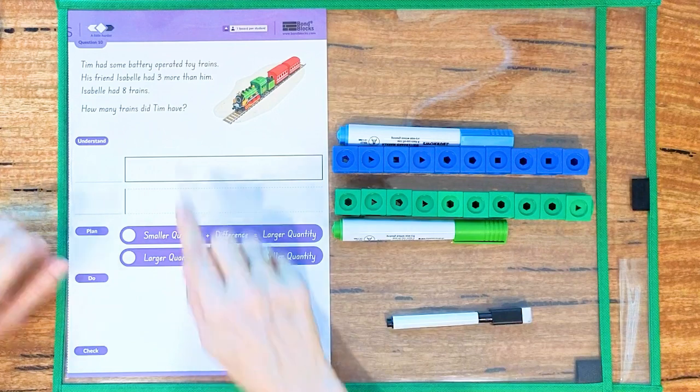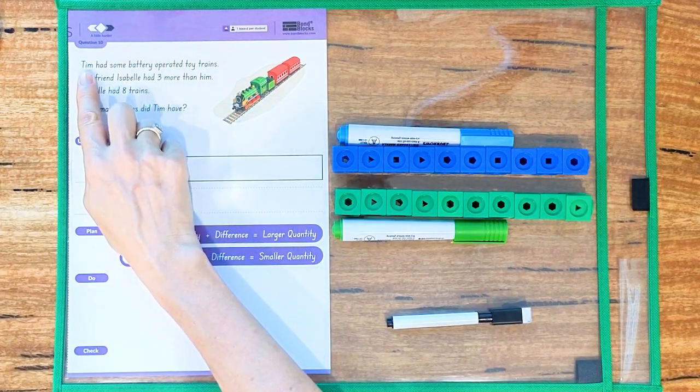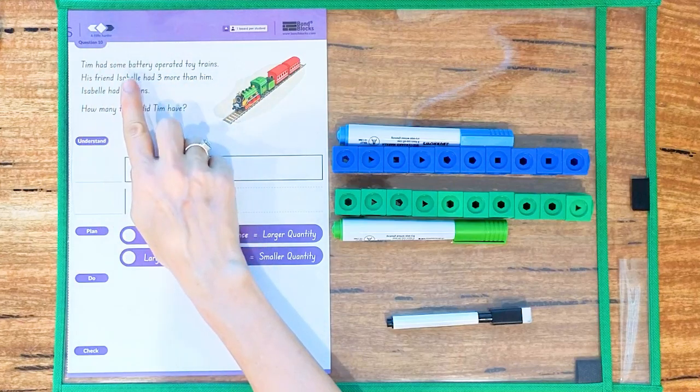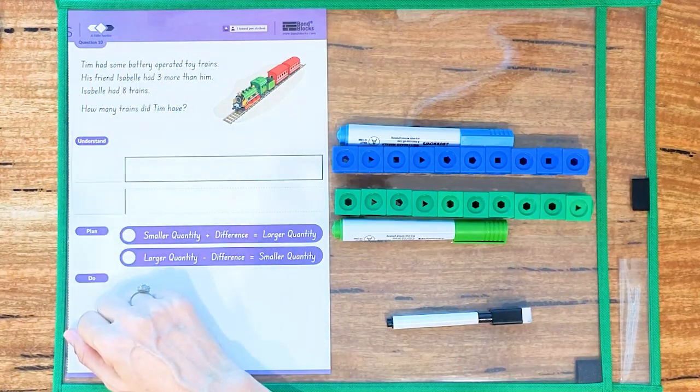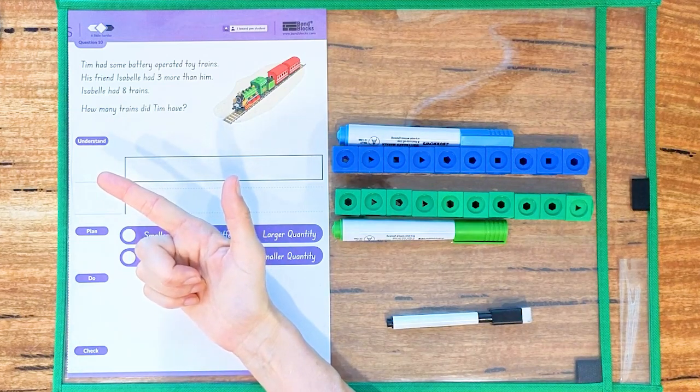This question is about toy trains. We are comparing the quantity of trains Tim had with the quantity of trains Isabel had. The first thing I need to do is find out which one is the larger quantity. I'm going to look for the word fewer or more, which are the comparing words.